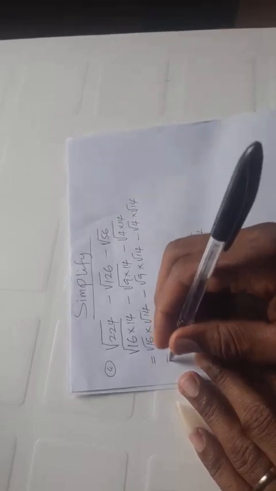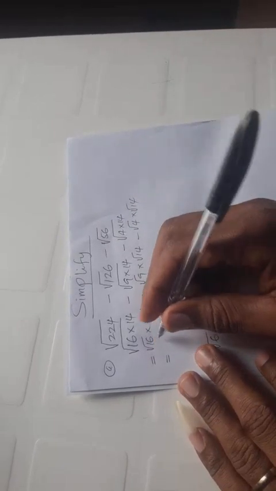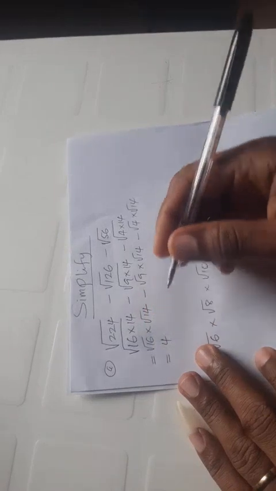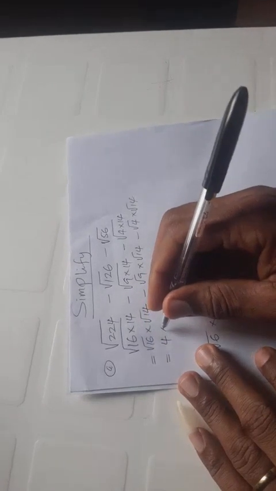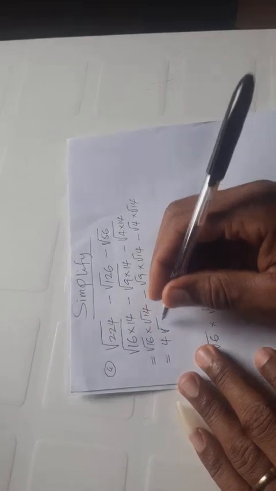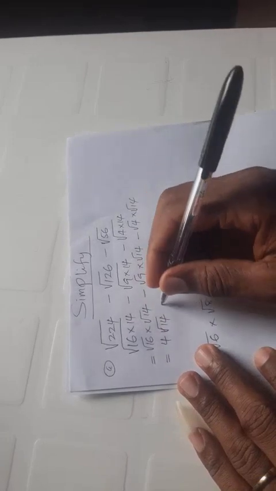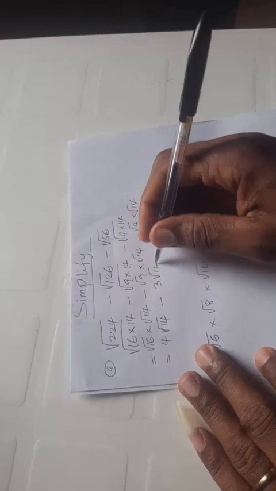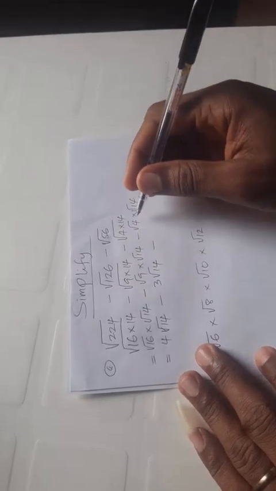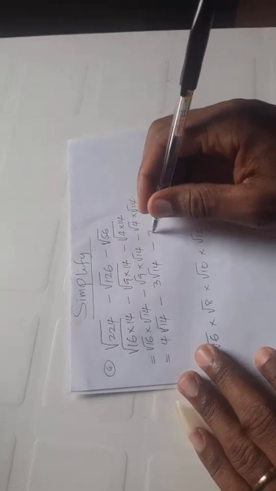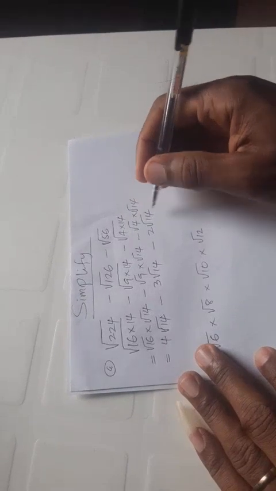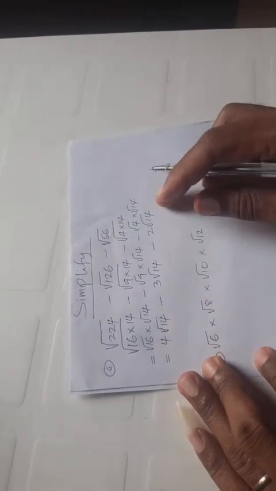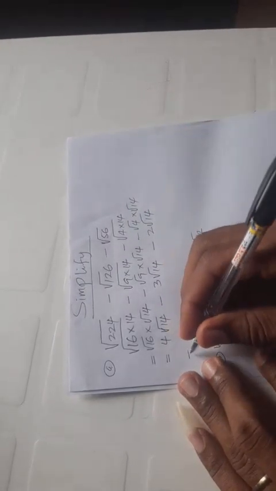Then let's evaluate the perfect squares. Root 16, definitely the answer is 4. So 4 times root 14, that is 4 root 14. You keep that. Root 9 is 3, then root 14, minus 4, the root of 4 is 2, then also root 14. Now, all of these are like terms. Why are they like terms? Because they all have root 14.